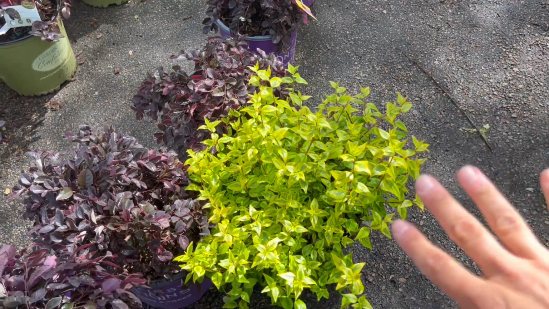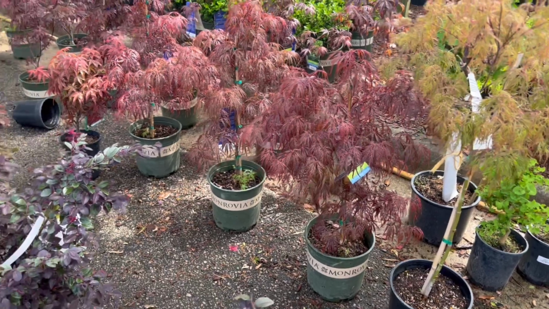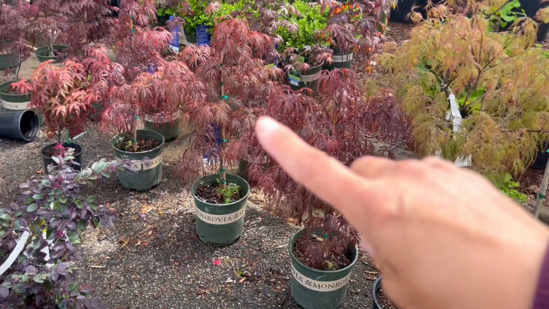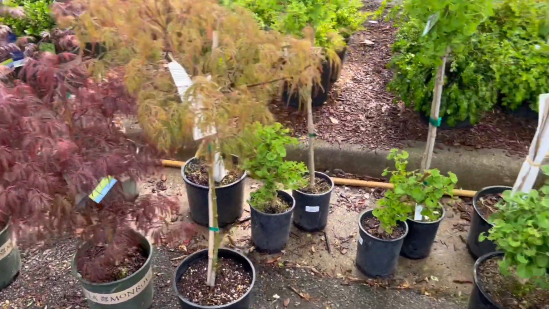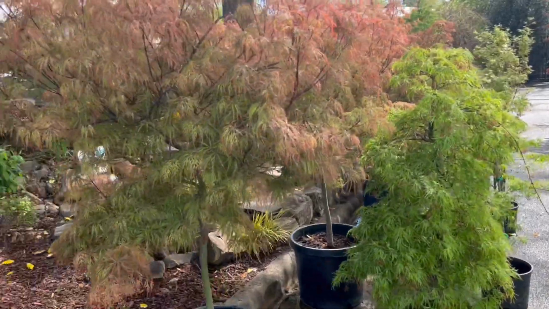So, love that idea. Have you thought about a Japanese maple? There are many different kinds. There are weeping lace leaf. There are your regular red rubrum. There are some, let me show you some over here. Here are some other options.